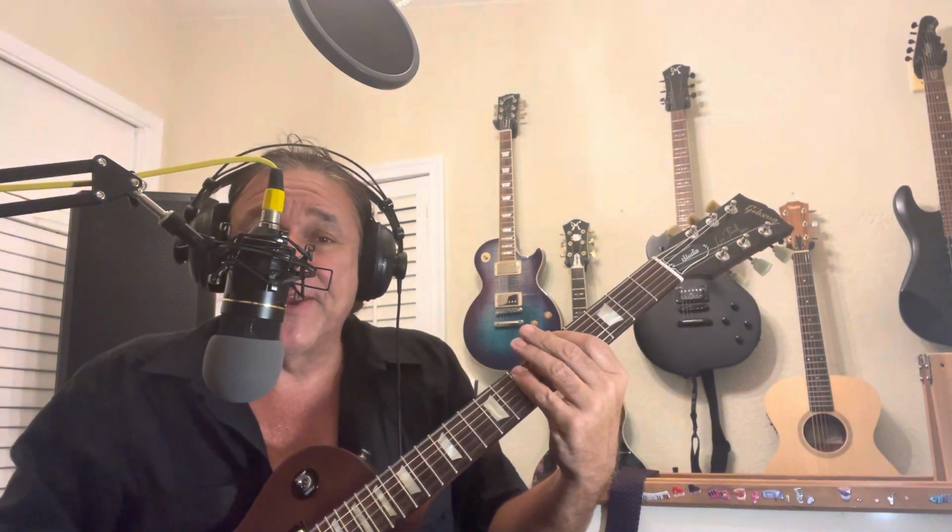So if you're in the key of G, and we play a G, the fifth of that chord is a D. The fifth of the D chord is an A. The fifth of an A is an E. Now I'm at the relative minor. Very easy. That's how the circle of fifths works.